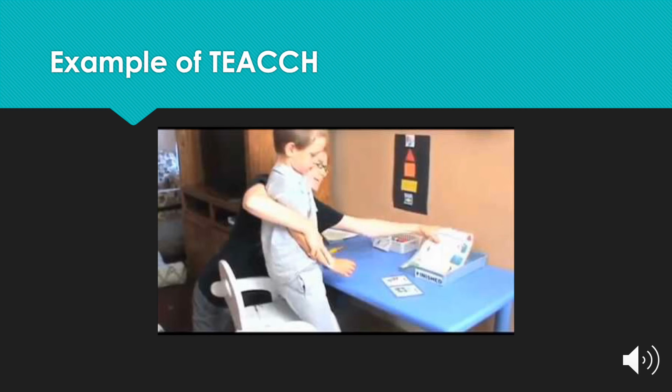Yeah, this is rectangle, triangle, square, rectangle. 1, 2, 1, 2, 3, 4, 5, 6, 7.